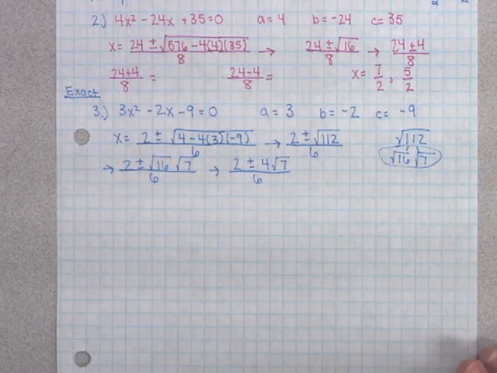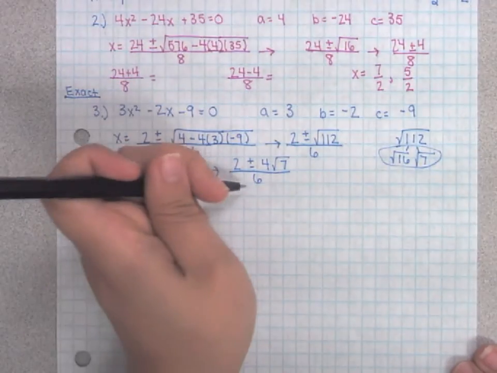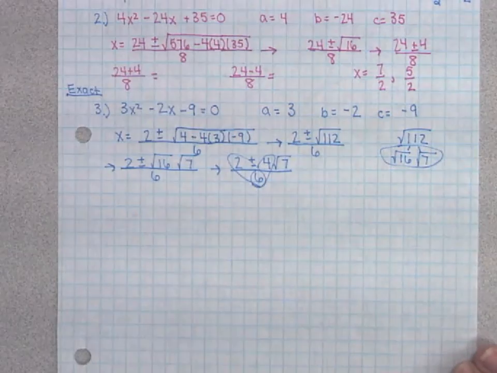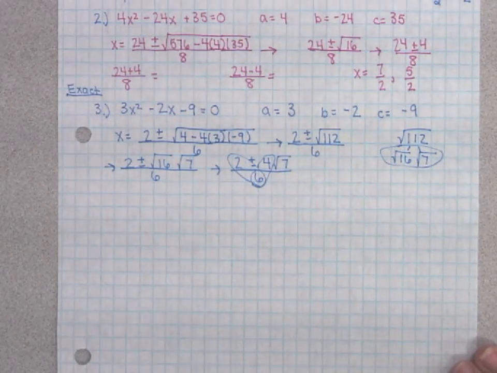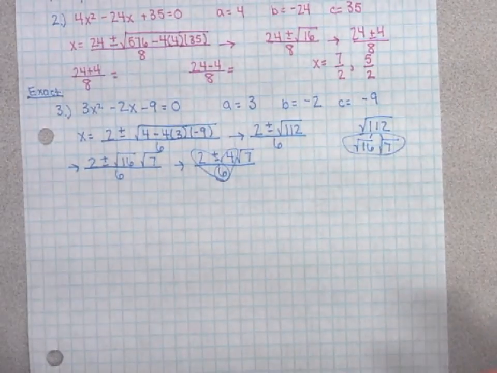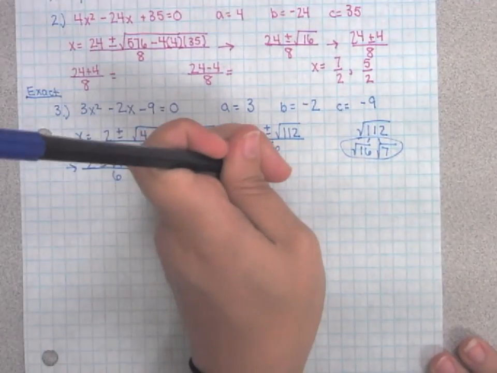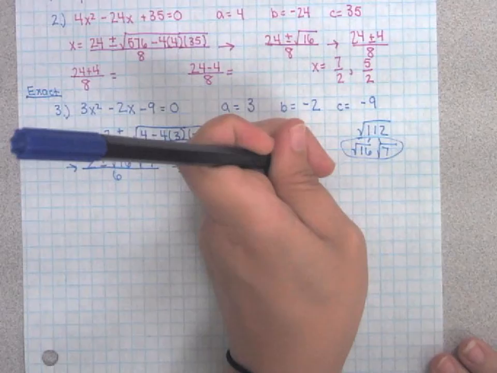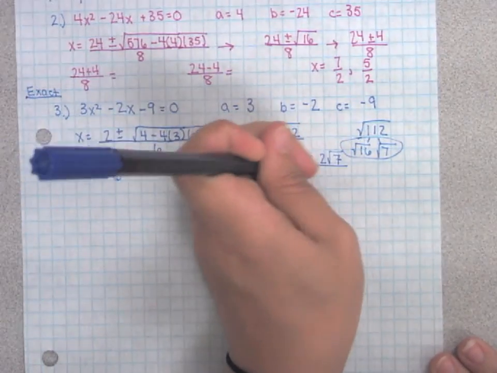This is almost your answer, except for what do you notice about the numbers 2 and 6 and 4 and 6? They're all what kinds of numbers? They're all even numbers, which means they can all be simplified, can't they? So you have to simplify them all together. They all can be simplified with a GCF of taking out a 2. So you have to GCF it. So this turns into a 1. This turns into a 2, square root of 7, and this turns into a 3.